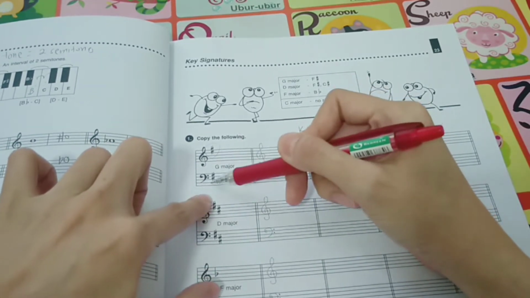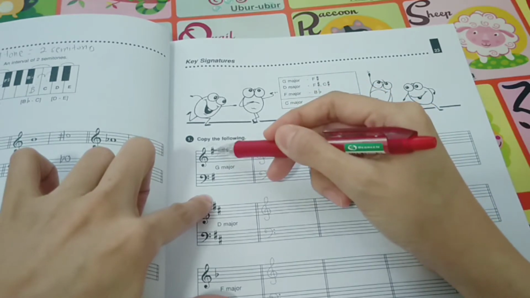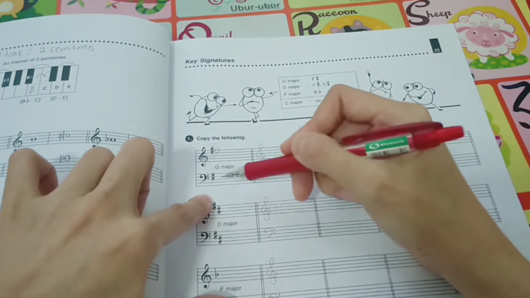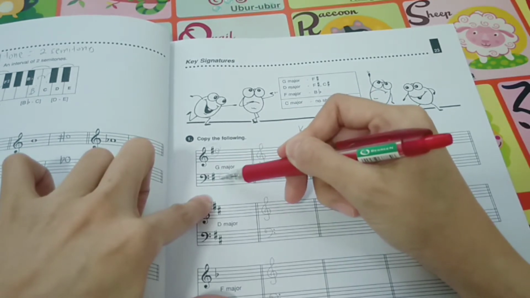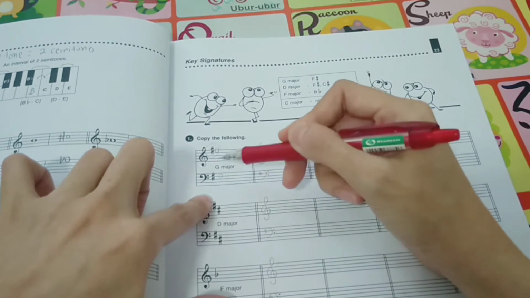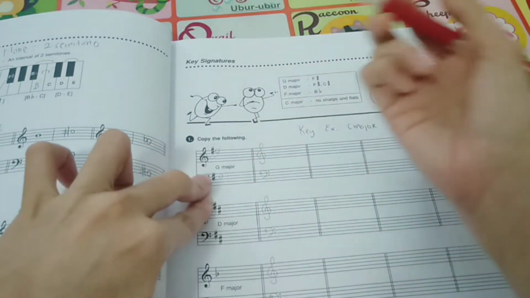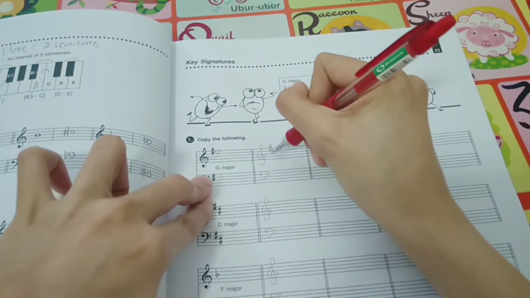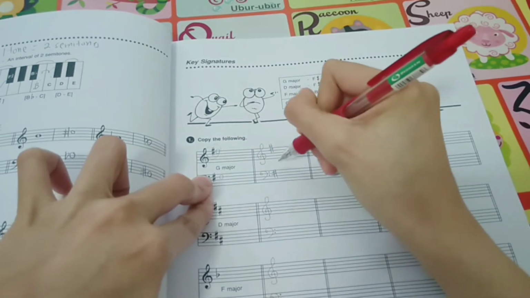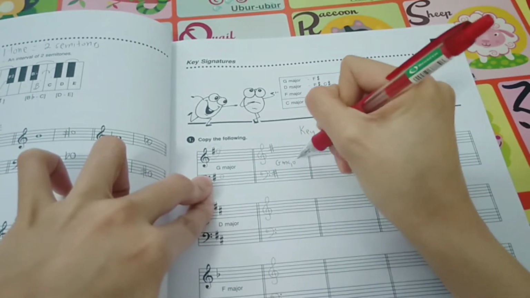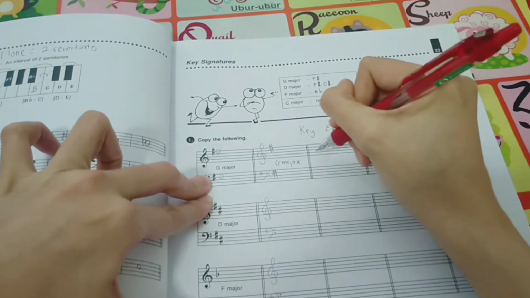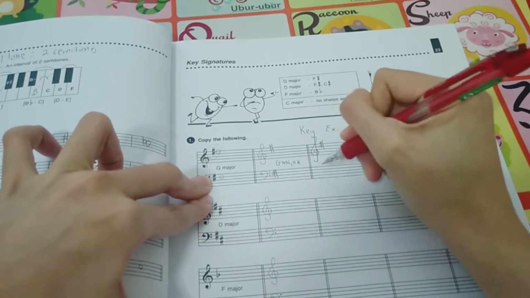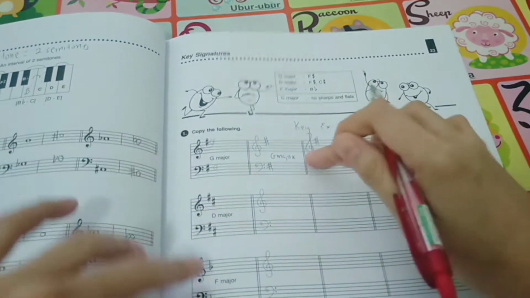Bass clef, key signature. And this is F sharp written on the note F. The F note in treble clef will be here and the sharp of course will be here. And if it's bass clef, F note is here, the sharp will be written here as well. So F sharp belongs to G major. This is just copying. So you just need to write F sharp, G major. Just need to copy and memorize. And you need to add your own treble clef, F sharp, and then bass clef, F sharp, G major.